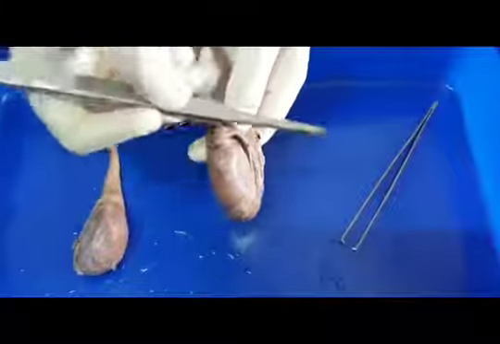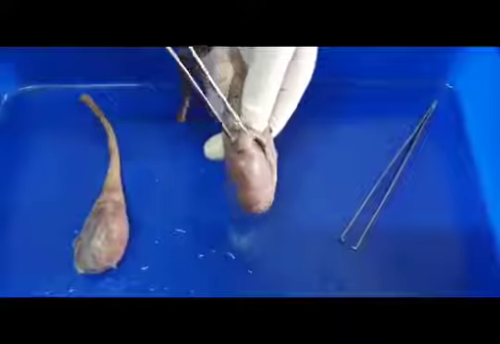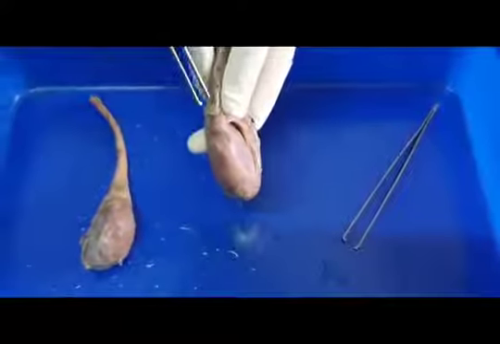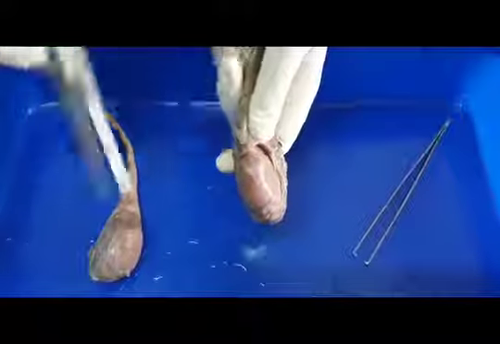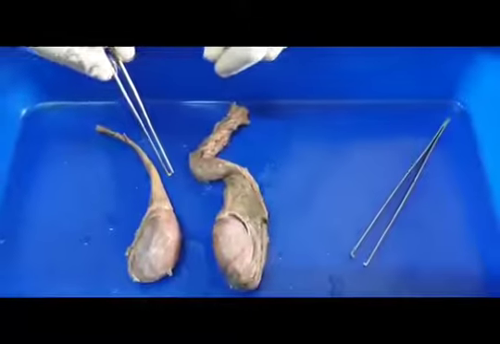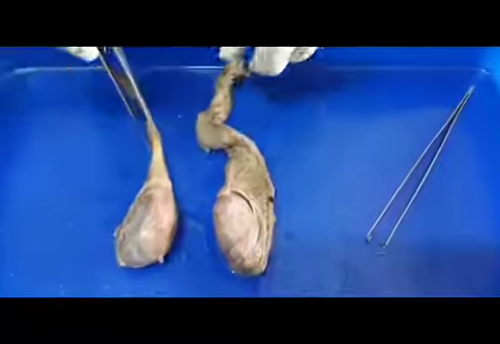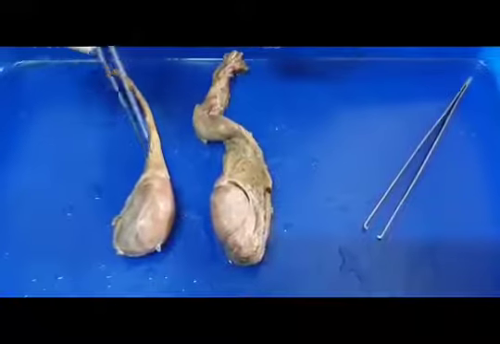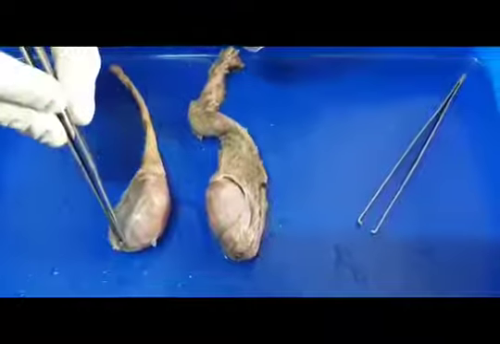So this is the lateral side, the posterior side. When you keep it in the anatomical position, this has to be the left testis. Now you can see both the testes together, so you can easily identify which is right and which is left. You can see these are the spermatic cords. This is the upper pole, lower pole.